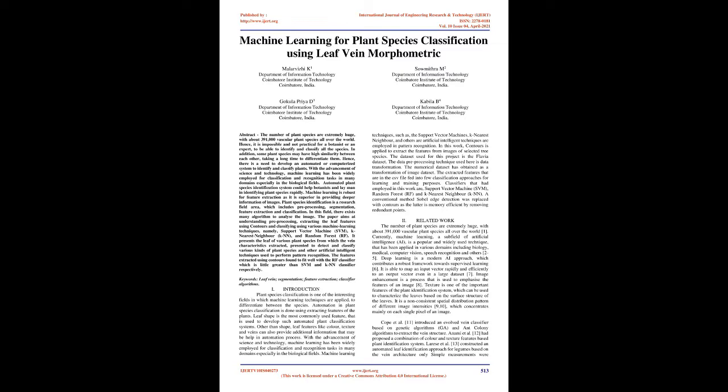It presents the leaf of various plant species from which the vein characteristics are extracted, to detect and classify various kinds of plant species, and other artificial intelligent techniques used to perform pattern recognition. The features extracted using contours were found to fit well with the RF classifier, which is slightly greater than the SVM and KNN classifiers respectively. Keywords: leaf vein, segmentation, feature extraction, classifier algorithms.